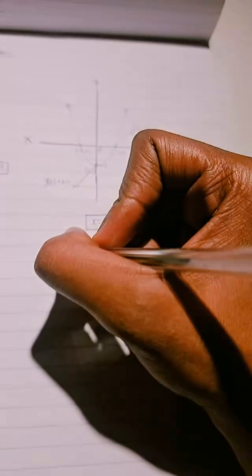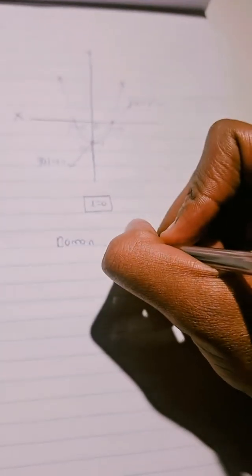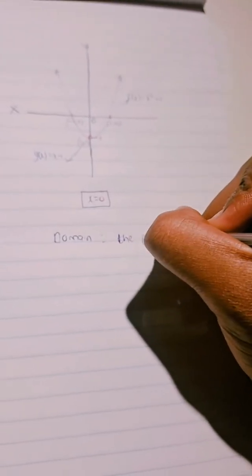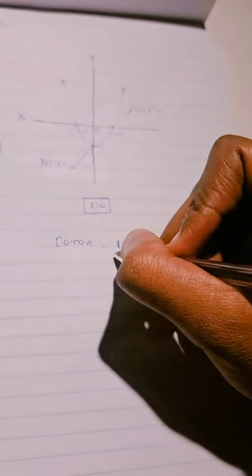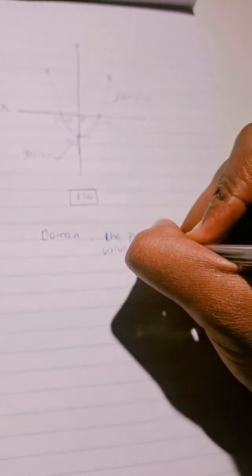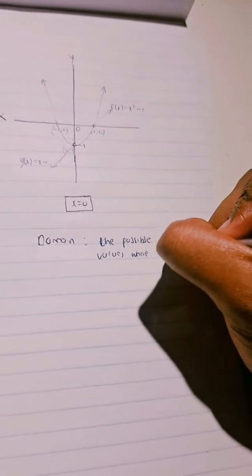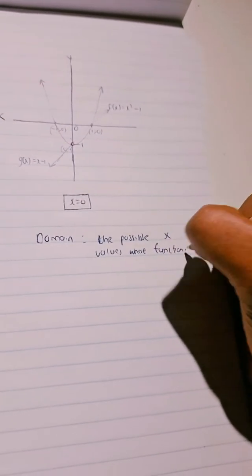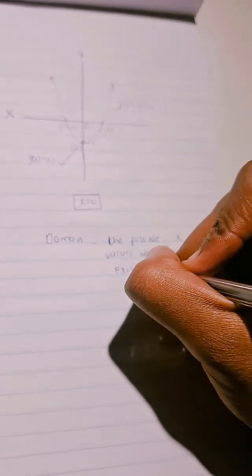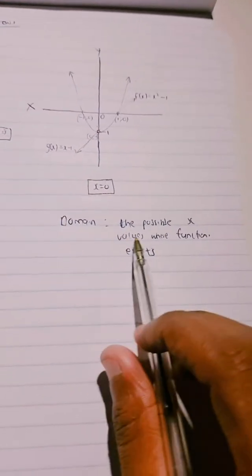Now, domain. When we say domain, what do we mean? The possible x values where your function exists. What do we mean by domain? The possible x values where your function exists.